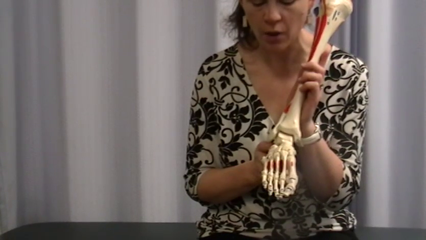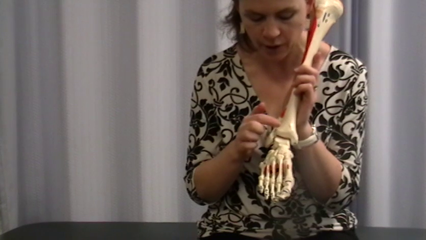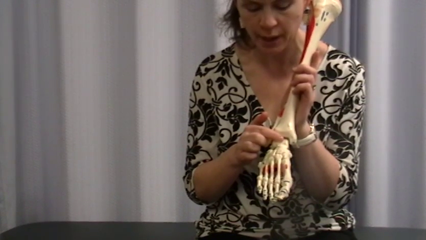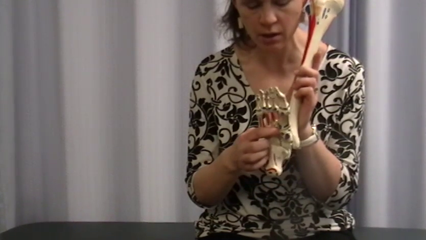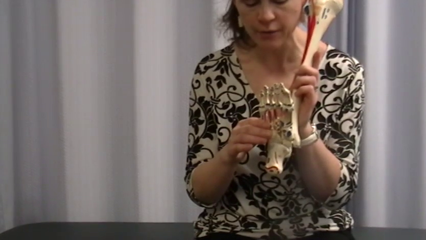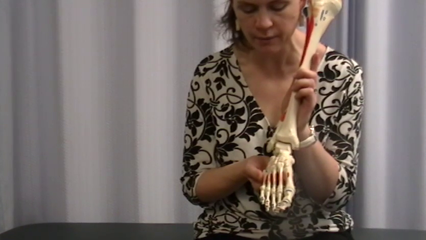So now I'm going to talk about the joints and the movements of the foot. So at the talocrural joint, the articulation between the distal tibia and the talus, you have dorsiflexion and plantar flexion. Dorsiflexion is the foot being pulled superiorly, from the anterior surface or the dorsum of the foot. Plantar flexion is the foot being pulled inferiorly or posteriorly, down.